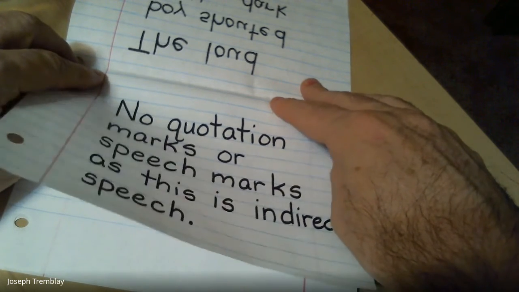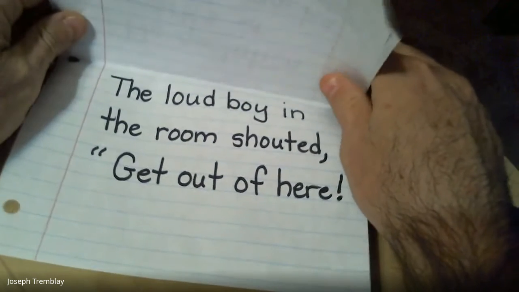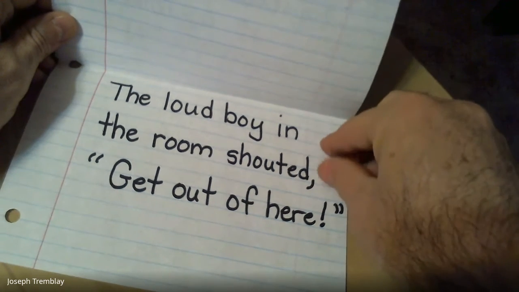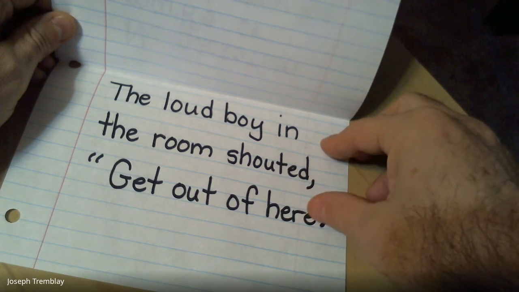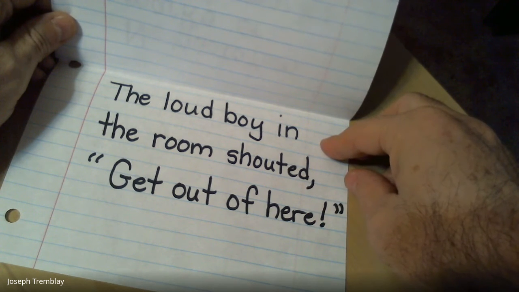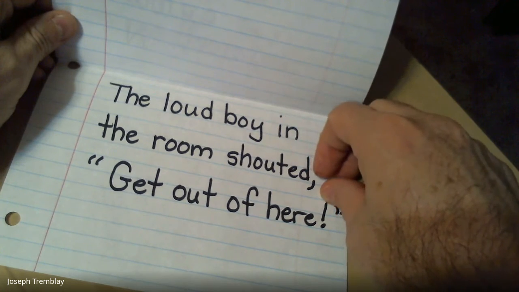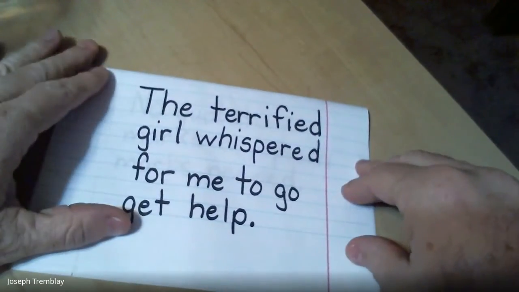If we have the direct speech, then we would have a sentence that would say something like this. The loud boy in the room shouted, comma. Now I'm going to separate what he shouted from his action, from my speaker tag. And I separate with that comma. And then he said, get out of here. That's what he really shouted. He didn't shout in the dark room. We could say the loud boy in the dark room shouted, get out of here. All right, I got one more for you. And then I want you to go ahead and play your Kahoot or whatever practice your teacher has for you.